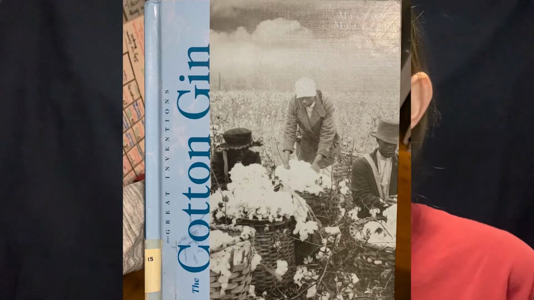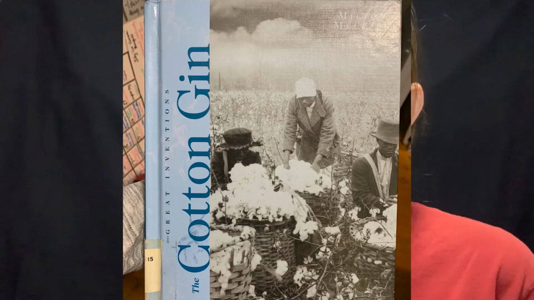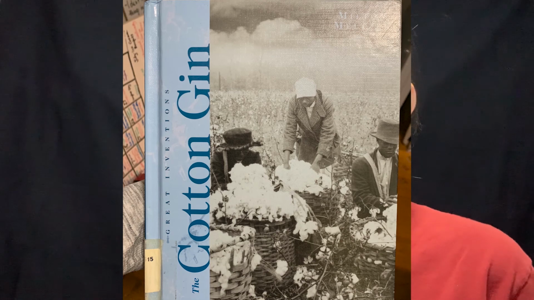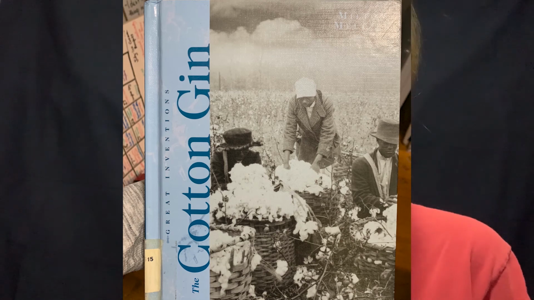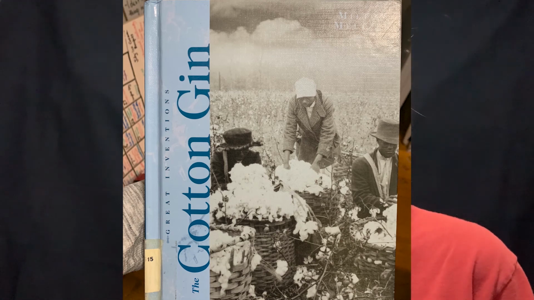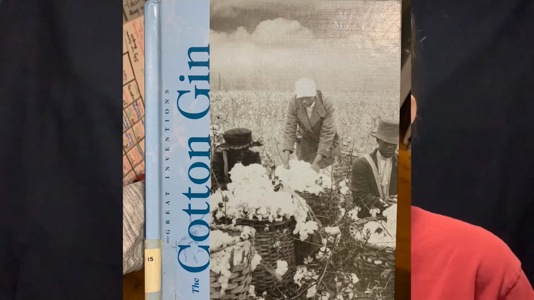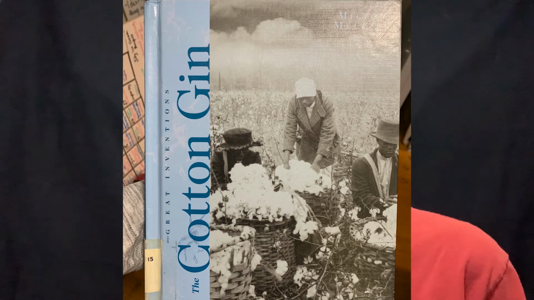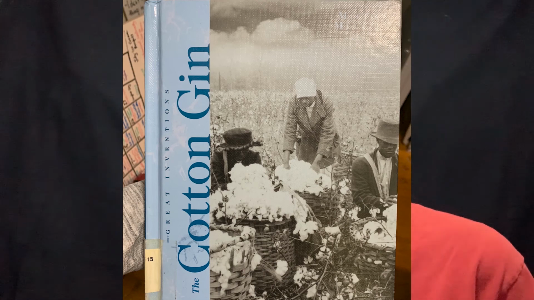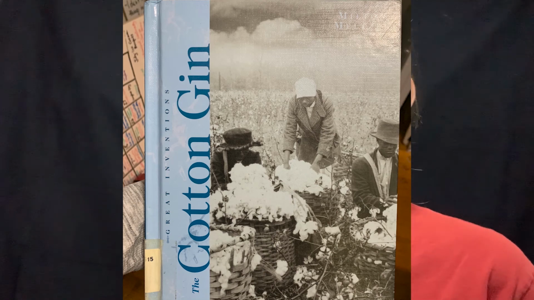The next book up is Great Inventions, The Cotton Gin by Milton Meltzer. This is one of my favorite books of all the ones that I read. And I do think it is important to note that this book doesn't just focus on cotton farming, it also spends a lot of time on cotton factories. So those factories where the cloth was being produced, it does go into that and about how those systems worked in America. So it's kind of interesting, and none of that information was useful for this video, but it's an interesting aspect to think of.